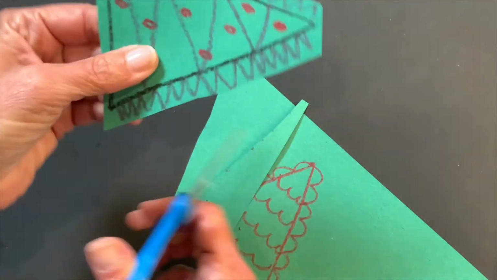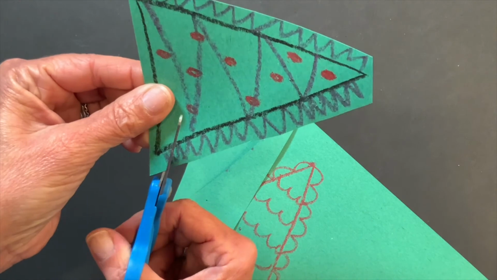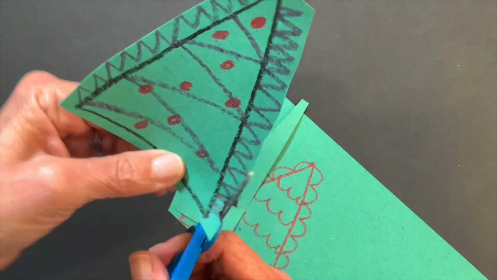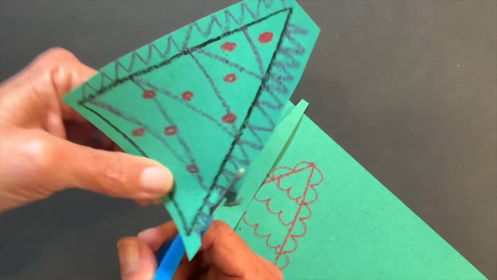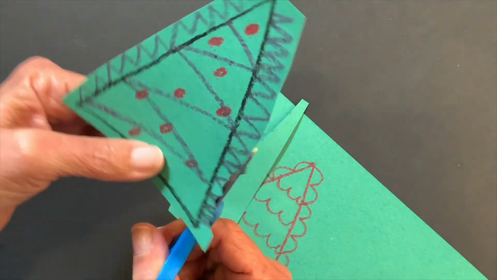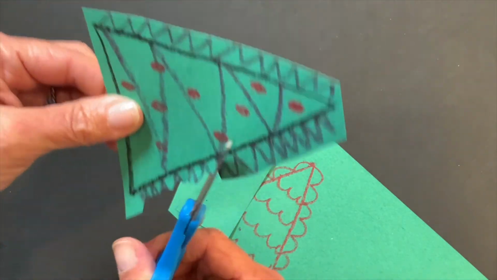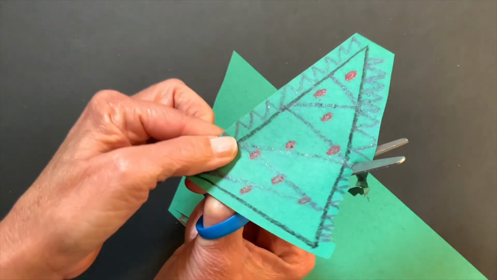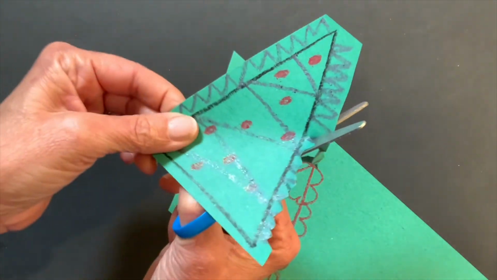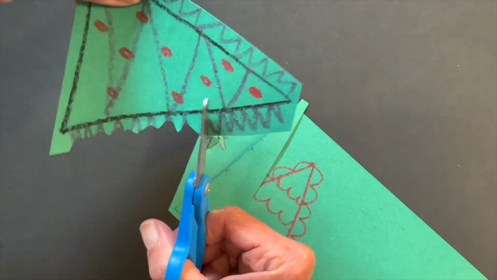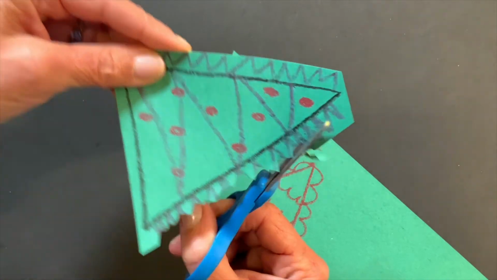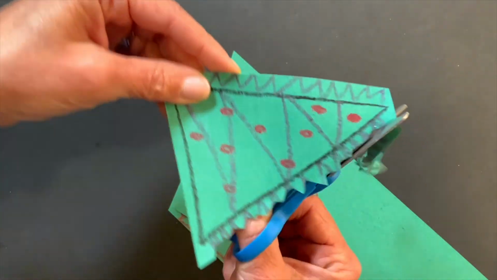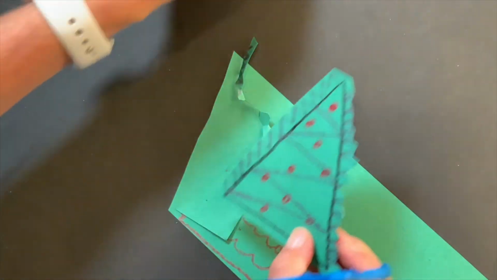And then if you want to get more creative and cut in between the little zigzags, you can, but you don't have to. That will take a little time. I just go cut this way and then I cut in. I move my hands in and out to make a zigzag edge. And there's my large tree.